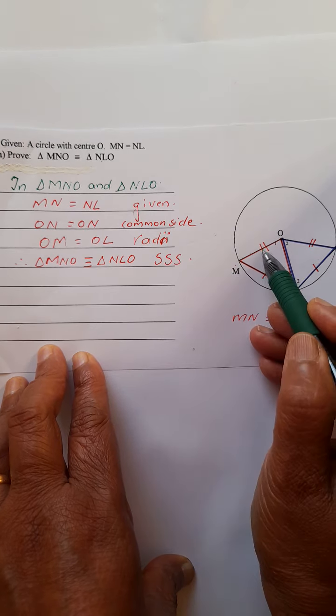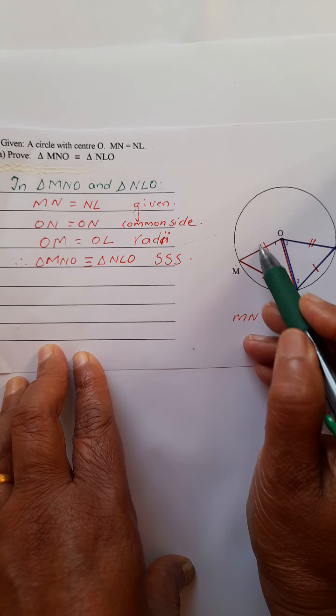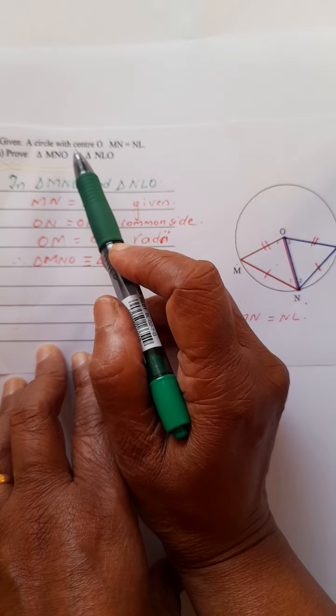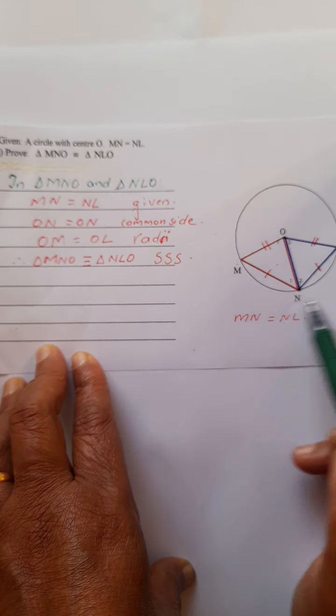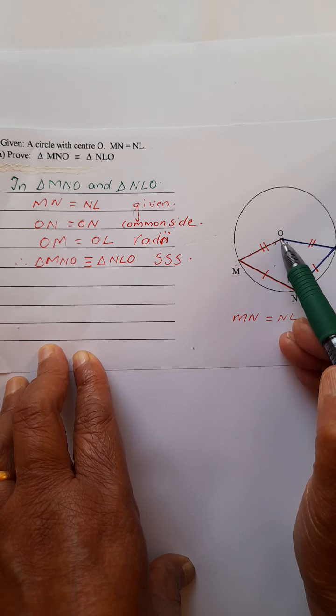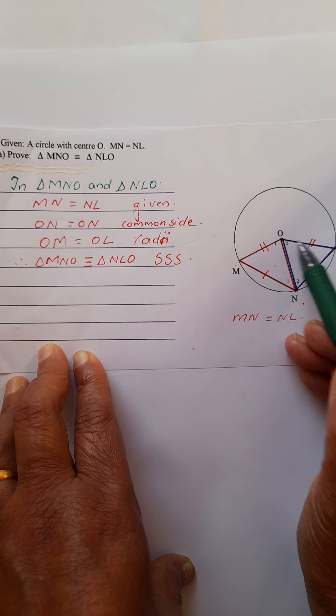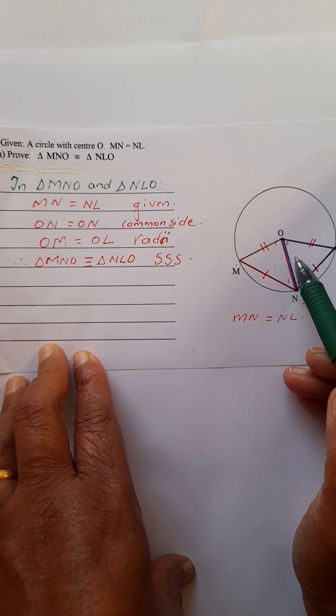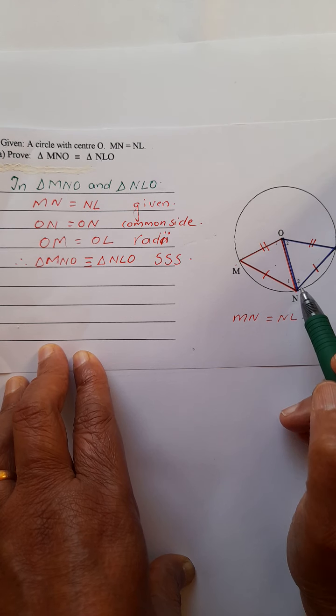Then I mark two marks here. Why did I do that? Because I know that it is a circle and O is the center of the circle. So this line is a radius, and this is also a radius. The radius in one circle is always the same.